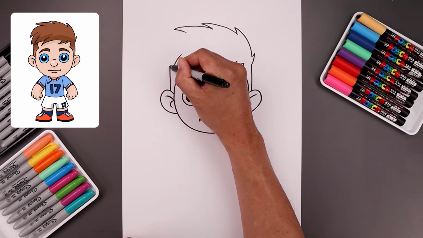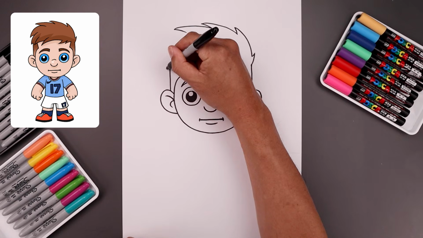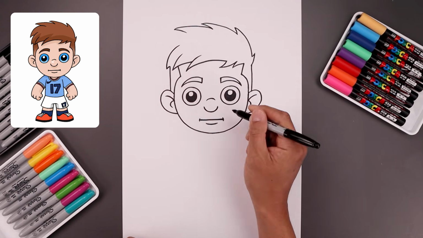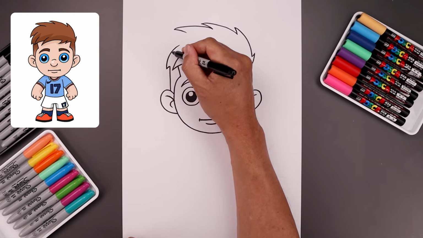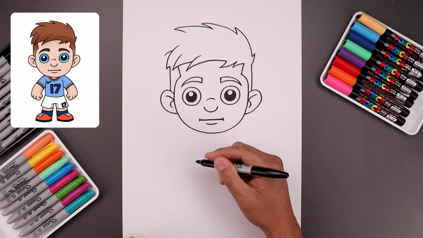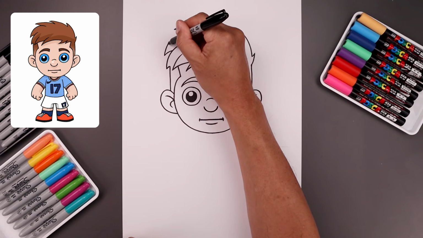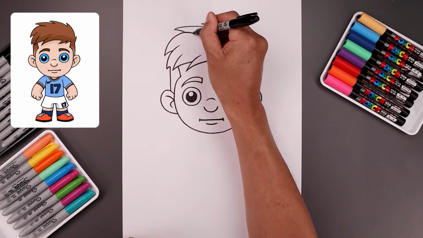Now let's go back to the left side. Add a point coming down, go up, and bend that in. Now just add some layers along the side. Going out and down, go up, across, and then in.